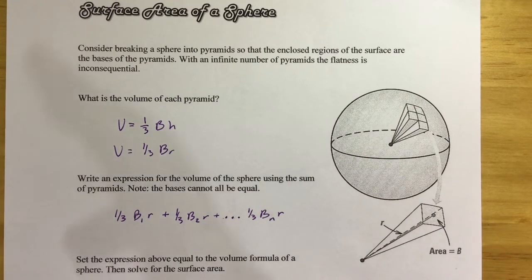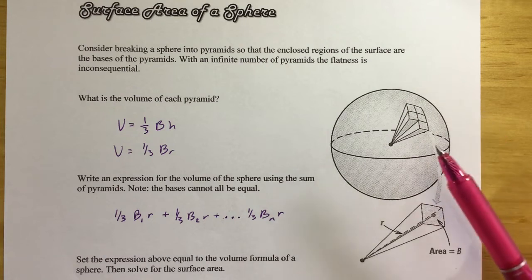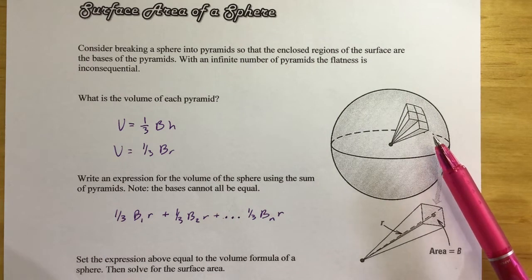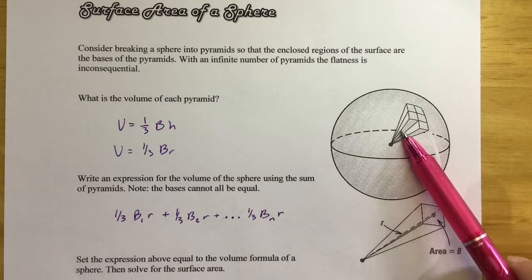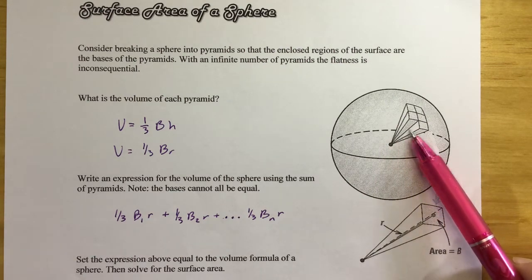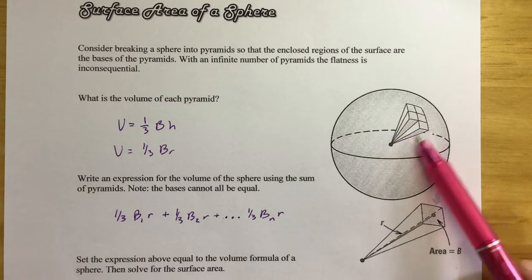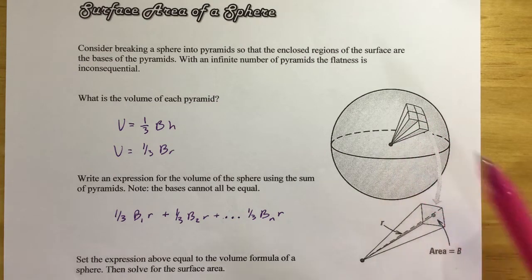Okay, what we're going to do first is just talk about the idea of volume. Remember, volume is all of the space that's inside of the figure. And we're going to say that it would be possible to break a sphere into a crazy number of pyramids that all wedge together, like this little picture here, and completely make the shape, right?